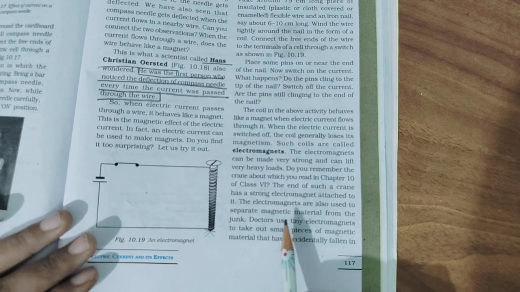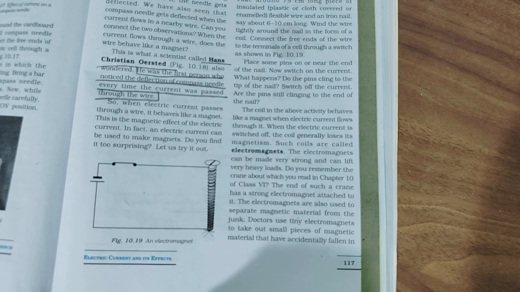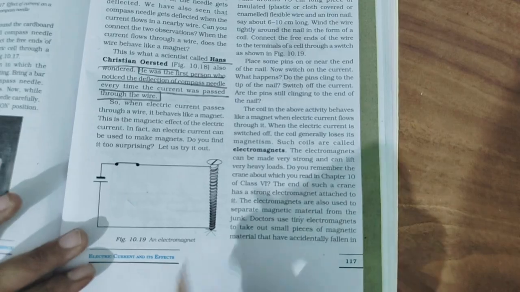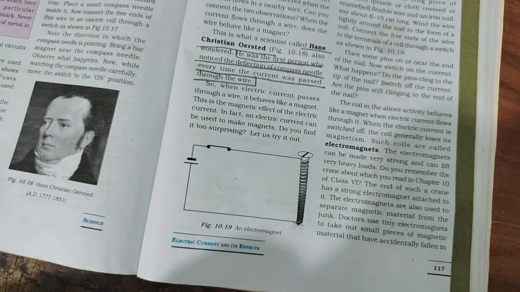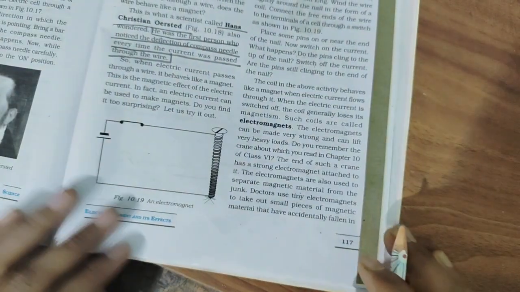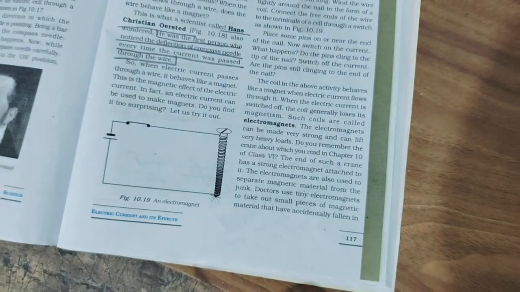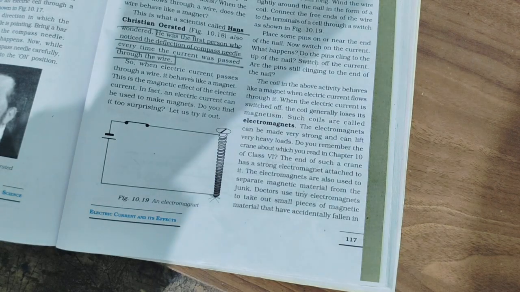We can also make our own electromagnet. What is an electromagnet? It is when current passes through a wire and it works like a magnet. This is called an electromagnet. When electric current passes through a wire, it behaves like a magnet, but the magnetic strength is very low. To increase the magnetic property of the wire, we coil it around iron, and the iron absorbs the magnetic property and acts like a giant magnet.